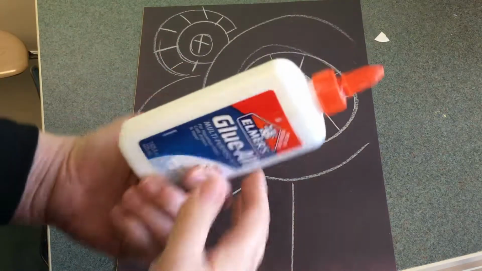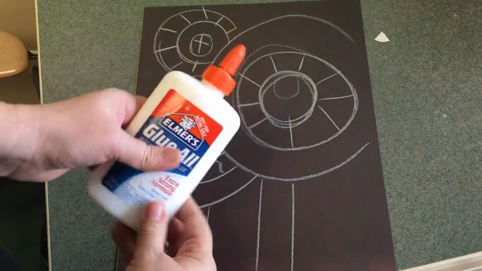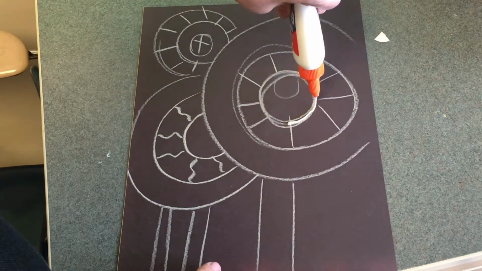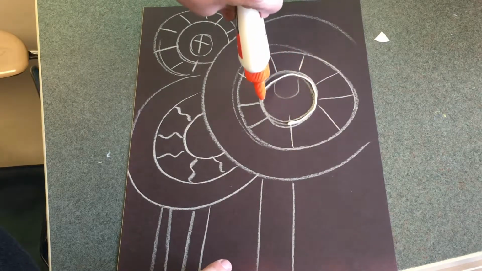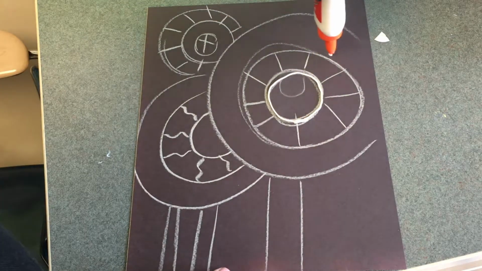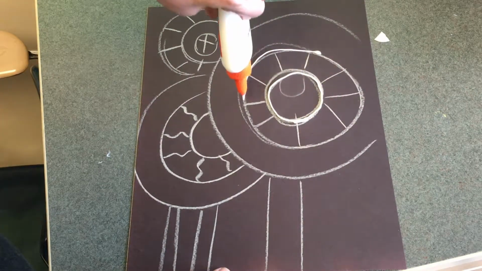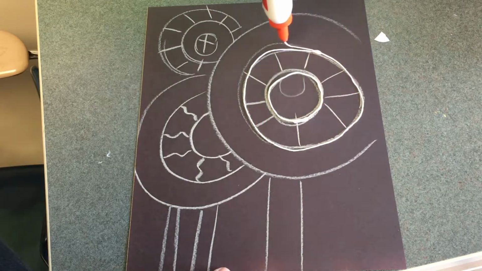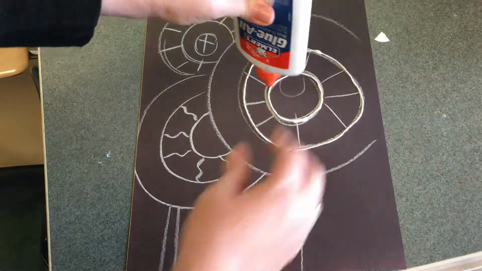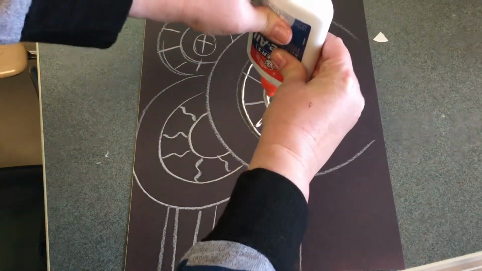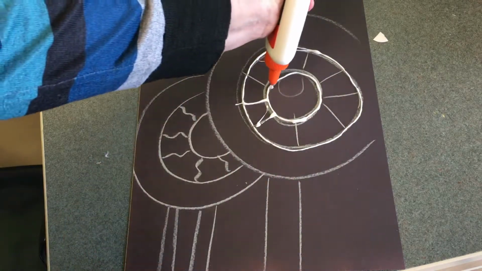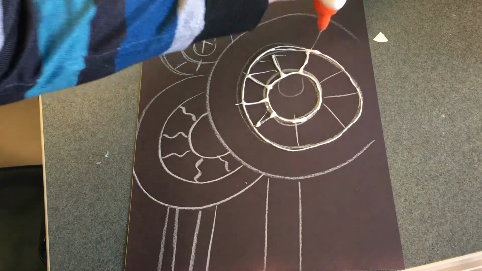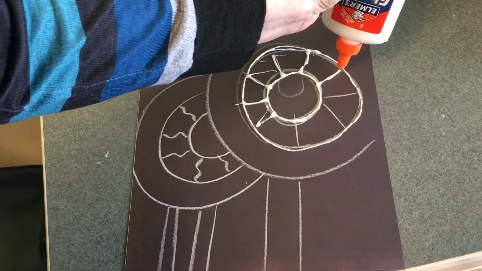Okay, so now what I did is I've got some Elmer's glue, and I'm going to put glue lines on the lines that I want to keep. And the reason that I'm doing that is because when we're working with chalk, sometimes it gets a little bit out of control and it can end up being a big blurry mess because we do blend with chalk, like you will do on the technique sheet. So by putting glue on, you're kind of creating bumpers at the bowling alley that help things just stay put. And as you use chalk, you'll get better at it, but this is just a good way to start using chalk.